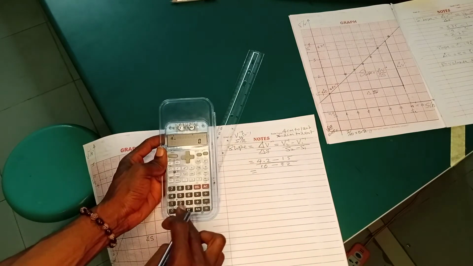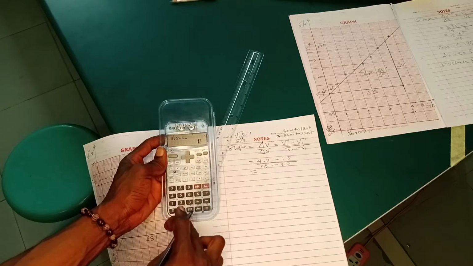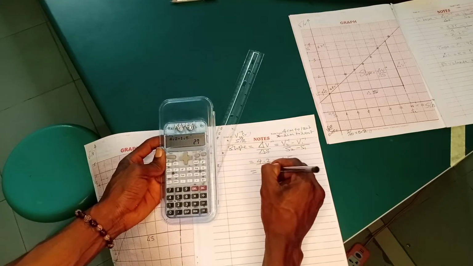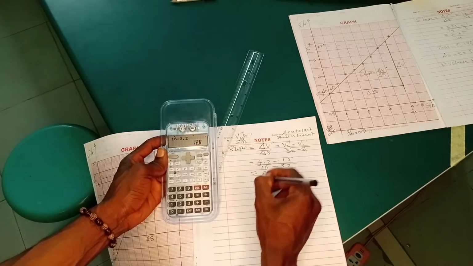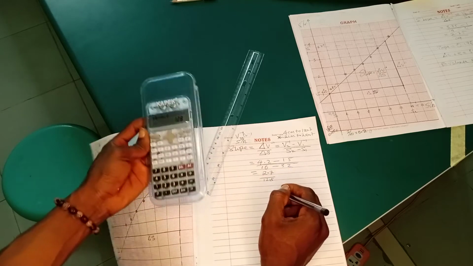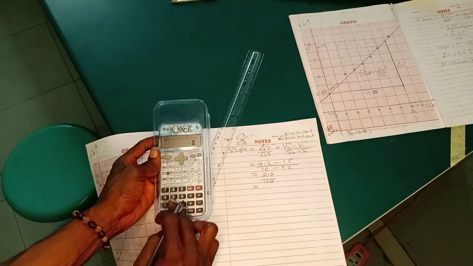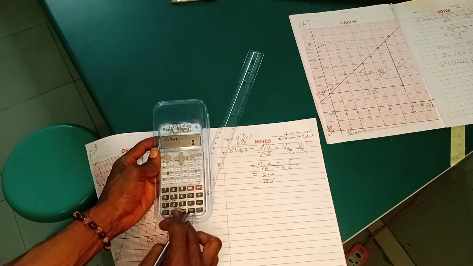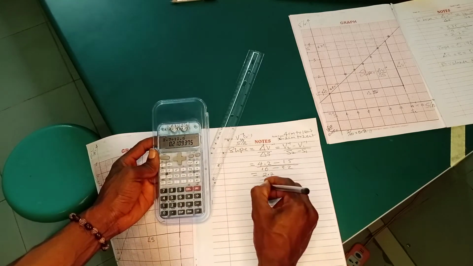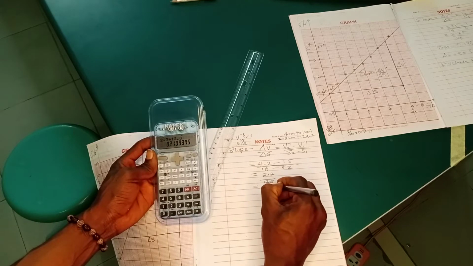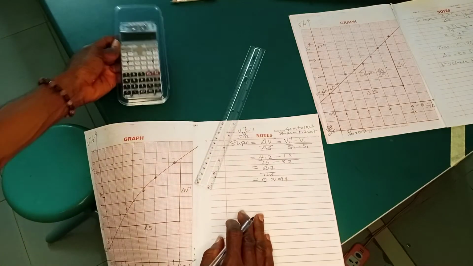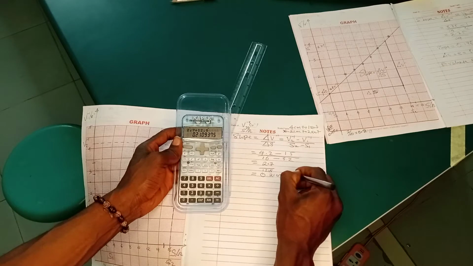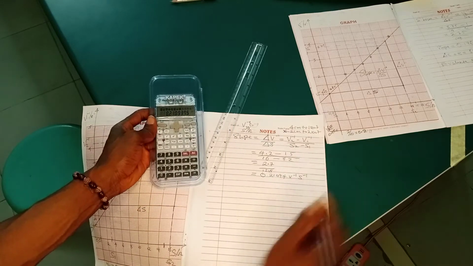You have 4.2 minus 1.5, and that will give you 2.7, divided by what? 16 minus 3.2. That will give you 12.8. If you do that correctly, you have 2.7 divided by 12.8. That will give you 0.21094. What's the unit? What's the unit? That's it. So this is your slope.